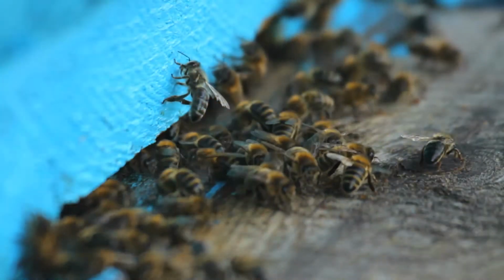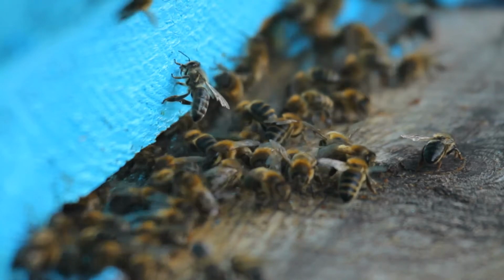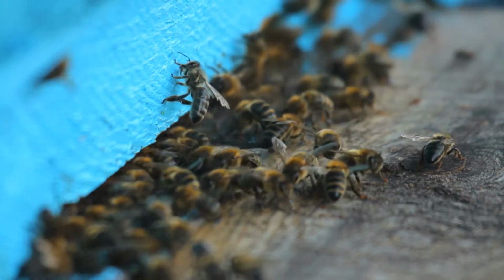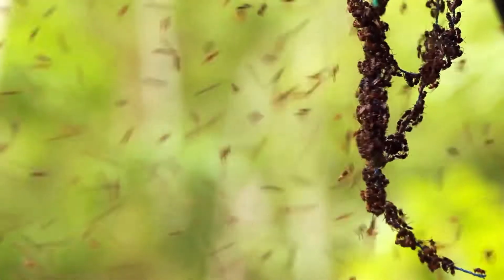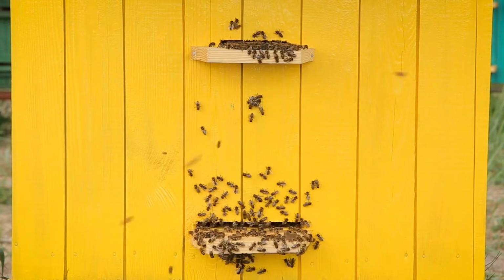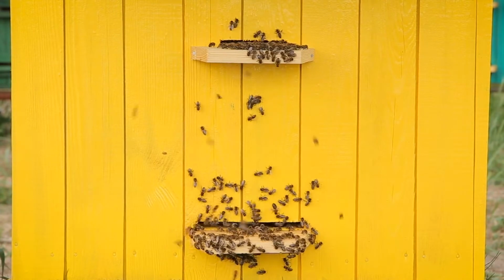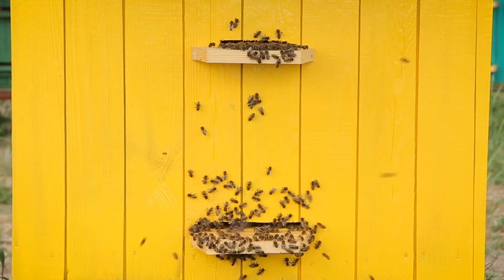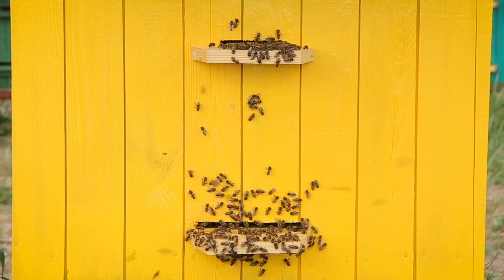Drones are male bees with only one task: to mate with the queen bee, and after mating, they die. They don't have stingers and they can't gather nectar and pollen. In a beehive, there can be anywhere from several hundred to a few thousand drones. If the food for the colony becomes limited, drone bees will be expelled from the hive.